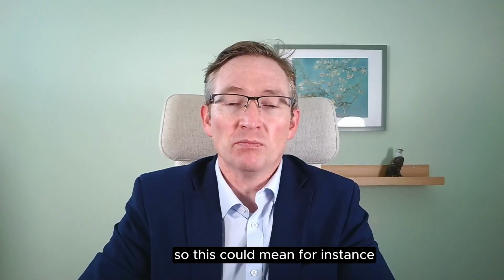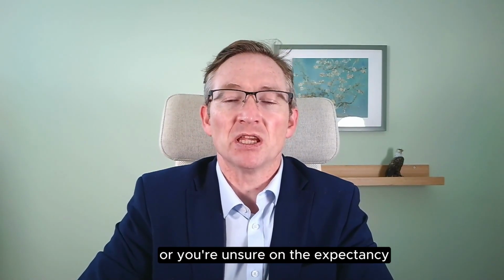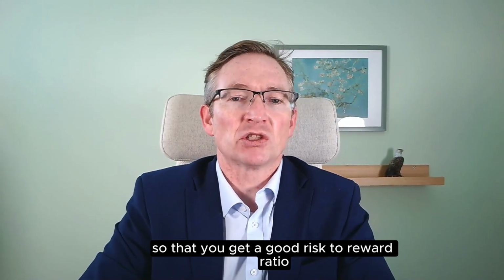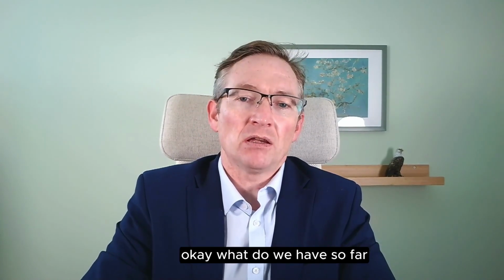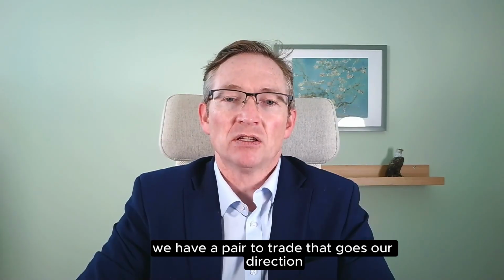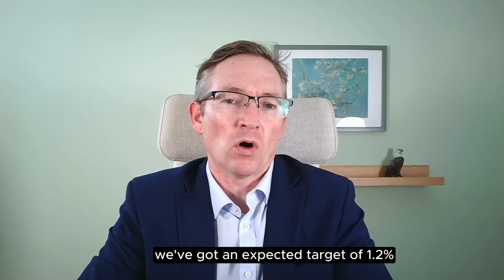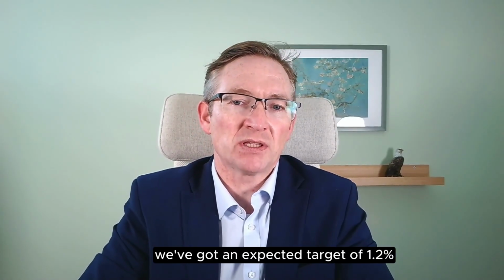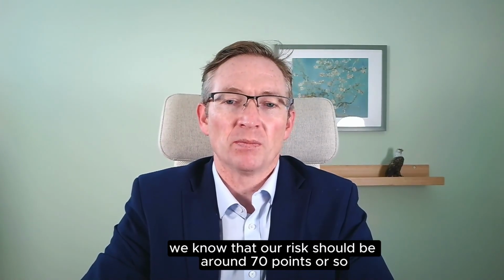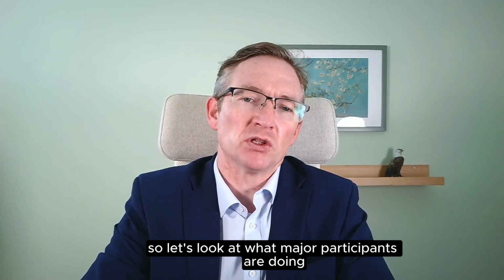So it wouldn't be unreasonable to have a goal to make 1.19% on this swing trade. So this could mean, for instance, if your expectancy wasn't good or you're unsure on the expectancy, you would want your risk to be at least half of this so that you get a good risk to reward ratio. Okay, what do we have so far? We have a pair to trade that goes our direction 64% of the time in March. We've got an expected target of 1.2%, so we know that our risk should be around 70 points or so.